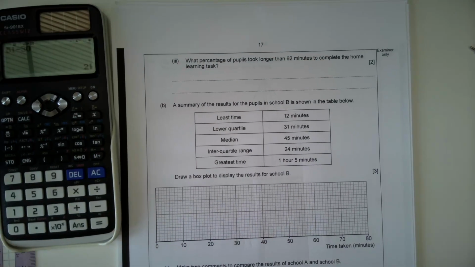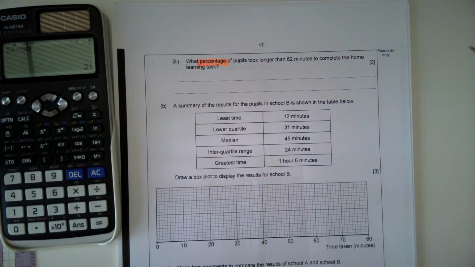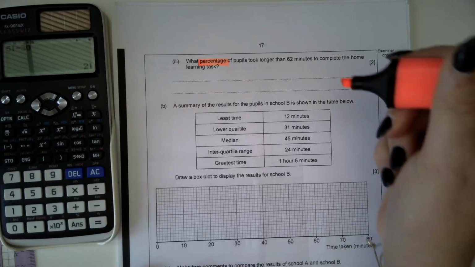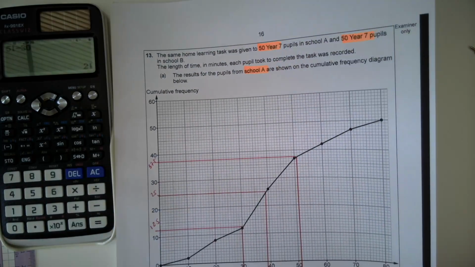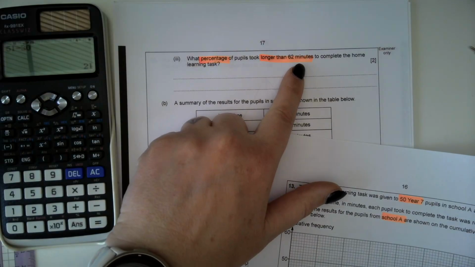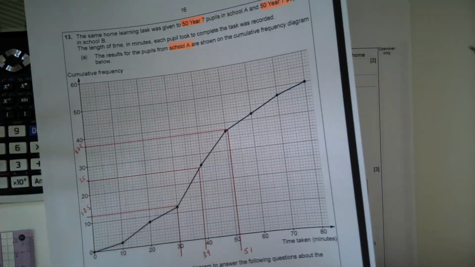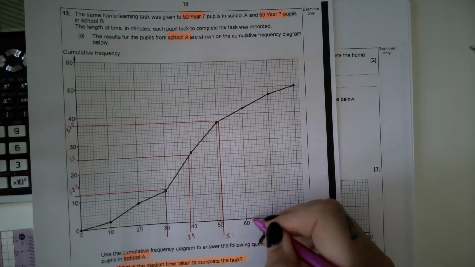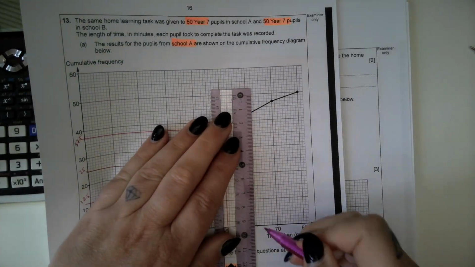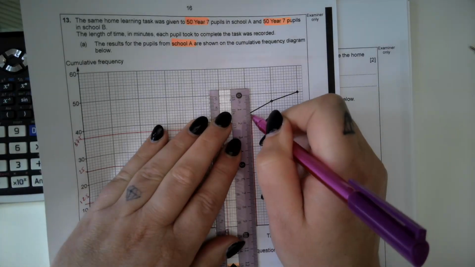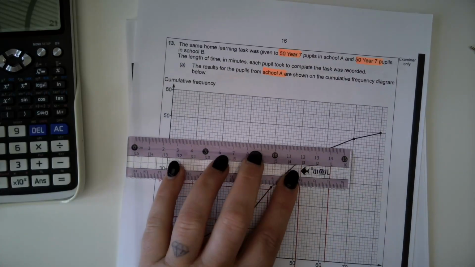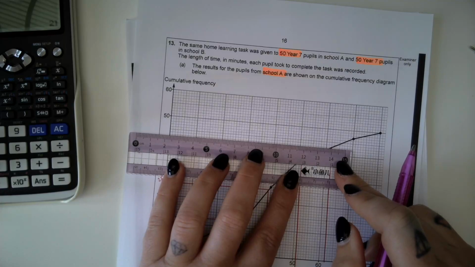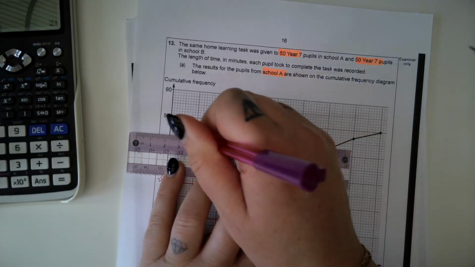Okay, part 3. What percentage of pupils took longer than 62 minutes to complete the whole home learning task? So we're going back to our cumulative frequency graph. We're looking for people that took longer than 62 minutes, okay? So we're going to look for 62 minutes on our time axes here, and then we're going to draw a line up to our cumulative frequency curve, and then we're going to draw across this time to read off at our cumulative frequency axes.